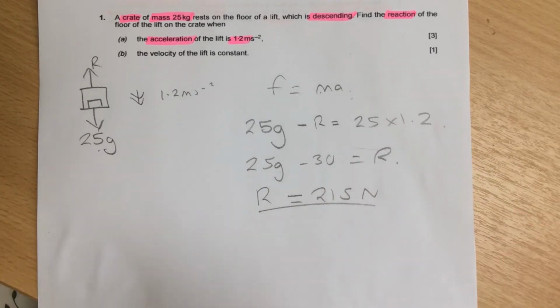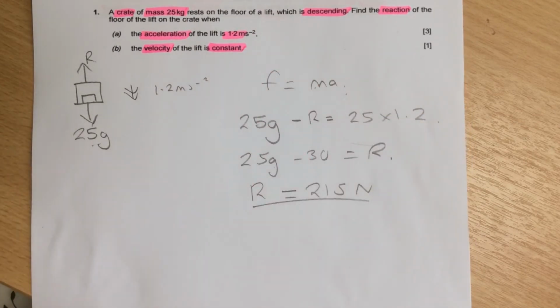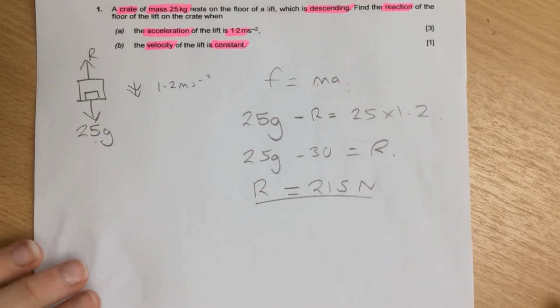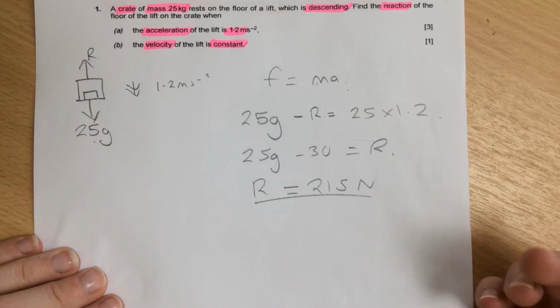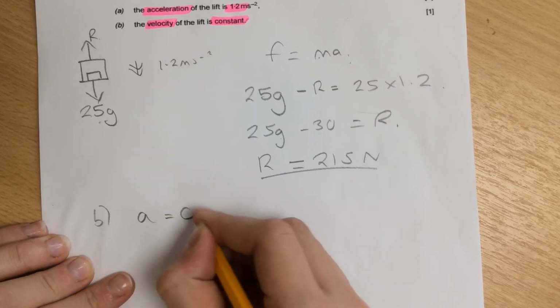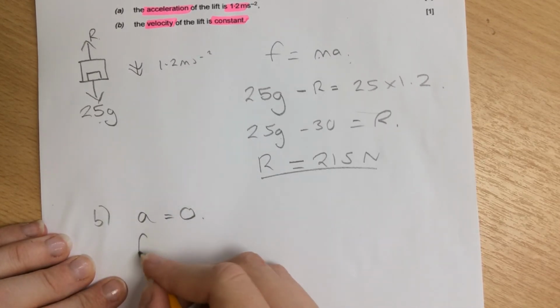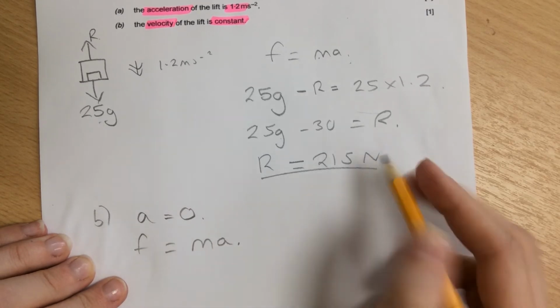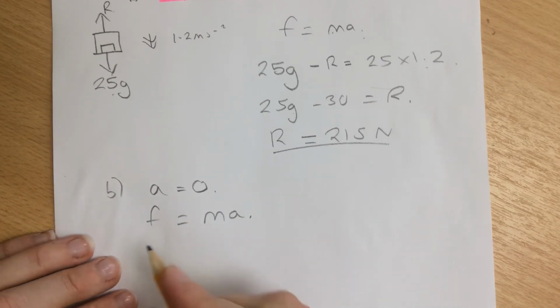Part B then says, find the reaction when the velocity is constant. Now if the velocity is constant, that means that its speed, essentially, isn't changing. So there's no acceleration. So for part B, the acceleration is 0 because the velocity is constant. So you can do the same, F equals ma, but this time instead of using 1.2, we're going to use 0. And you'll notice something now.